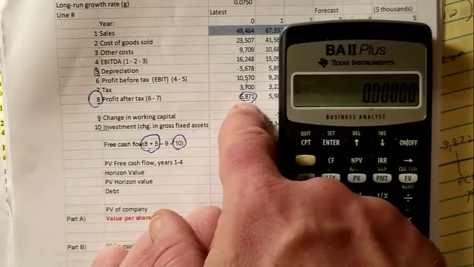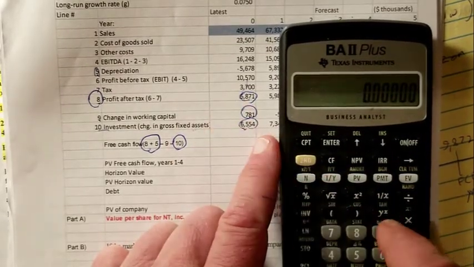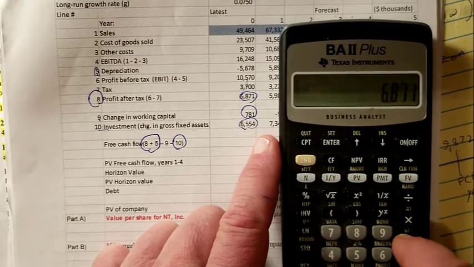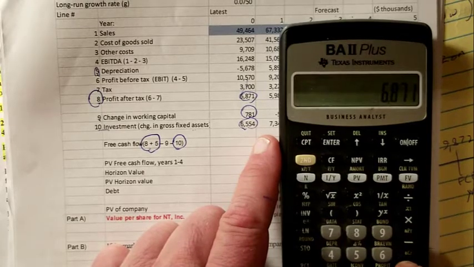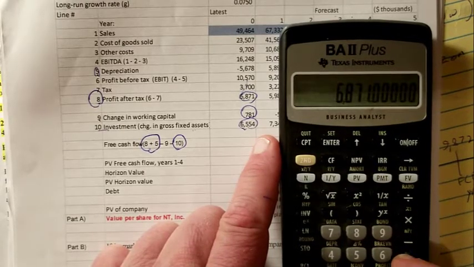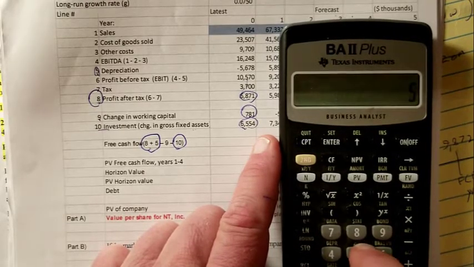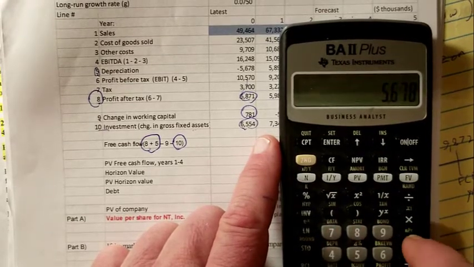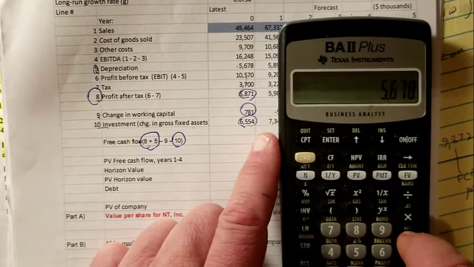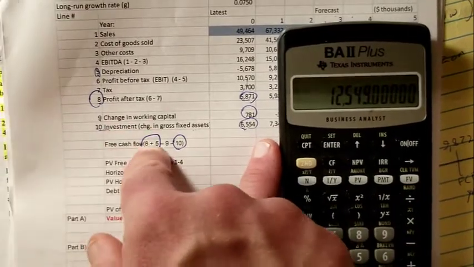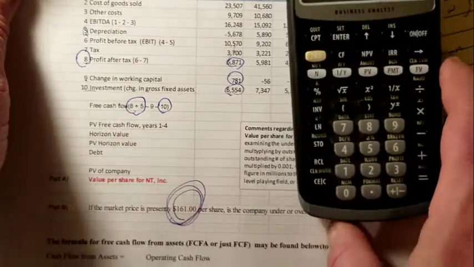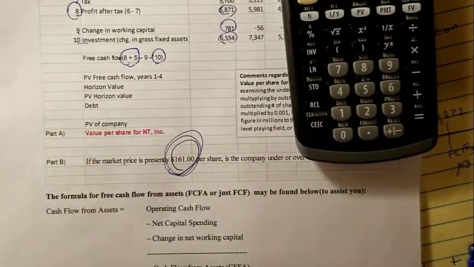We would take number 8, which is our profit after tax, 68.71. Okay. Add back in your depreciation, plus 5,678, and then minus number 9. I'm just following this right here, which is the formula. Okay, and this is also the formula, as you can see below.